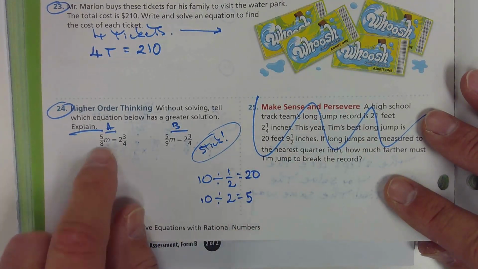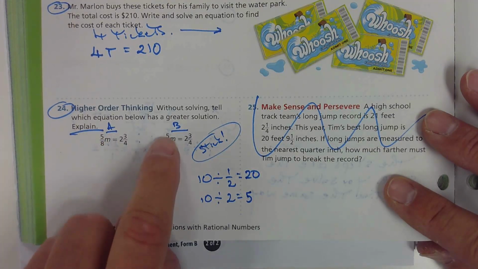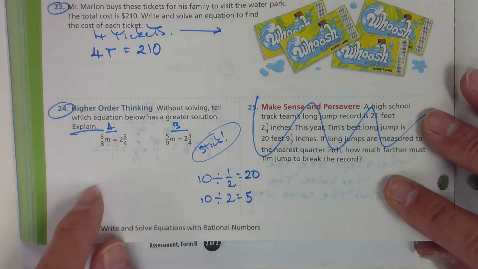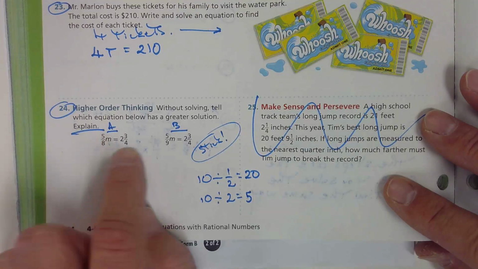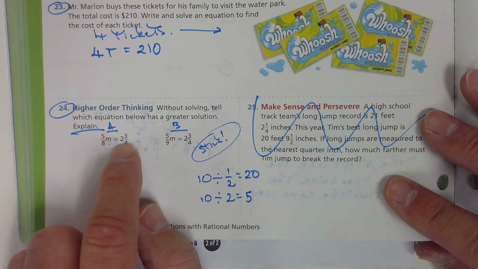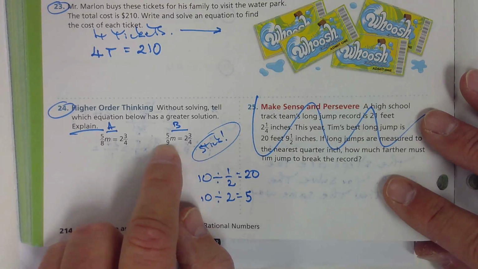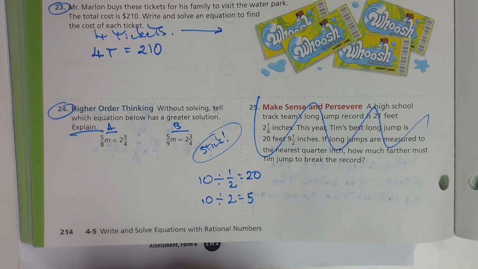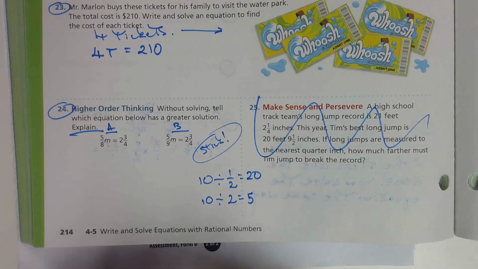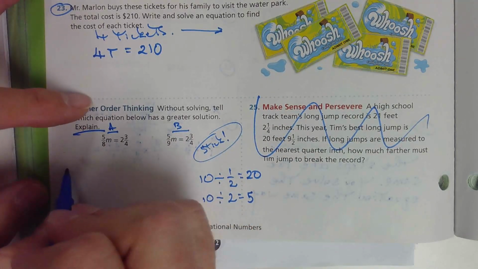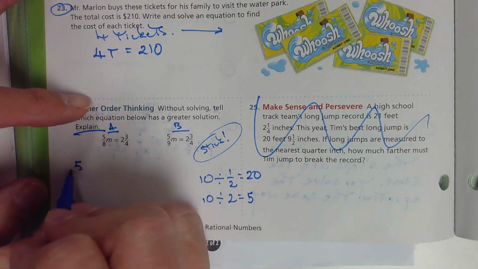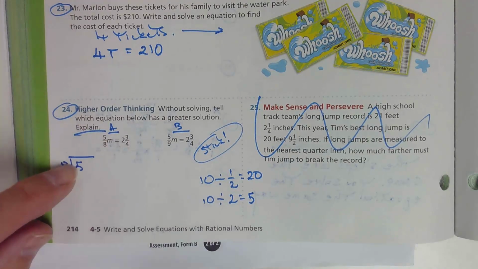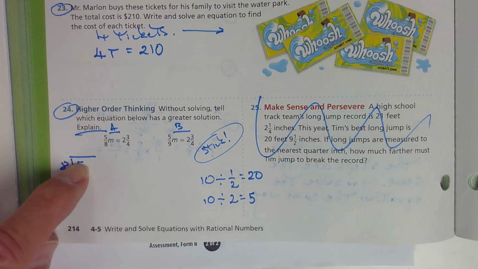So now look at 5/8 and 5/9. Which number, because they're both going into 2 3/4, which is greater, 5/8 or 5/9? Now, there's a couple different ways you could do this. One way is if you divided 5 by 8, you're going to get a decimal.